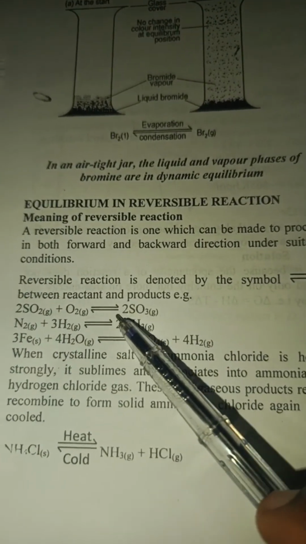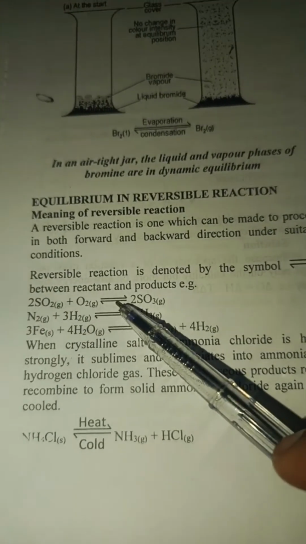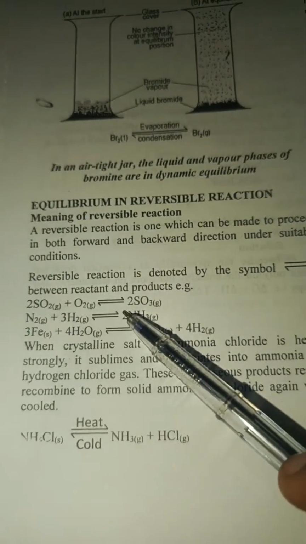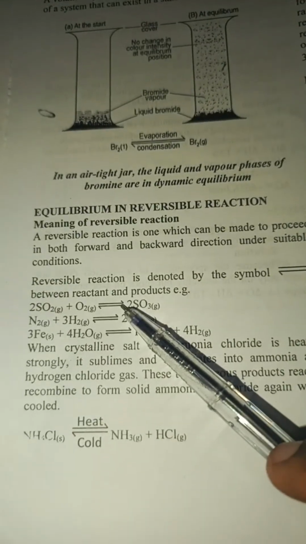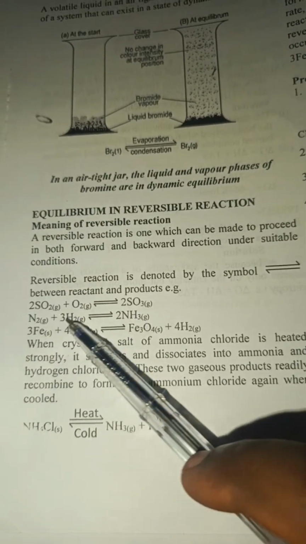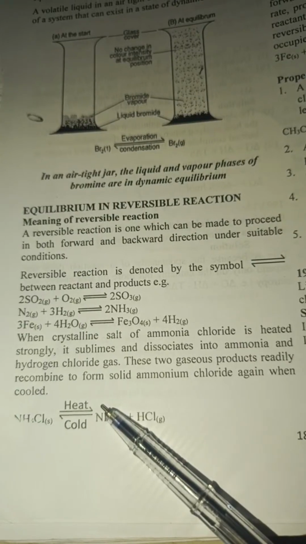Look at here, for example. This reaction is very, very reversible because you can see an arrow going forward and coming back. It means the reaction is very, very reversible. Just like what we have here also. Those are just some examples.